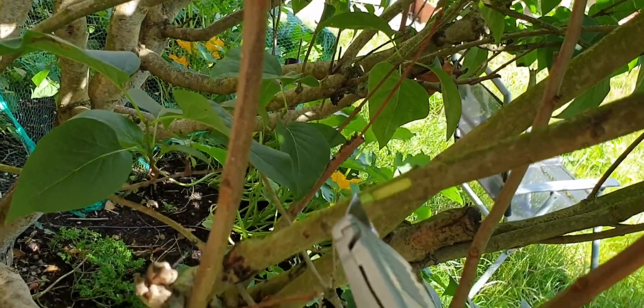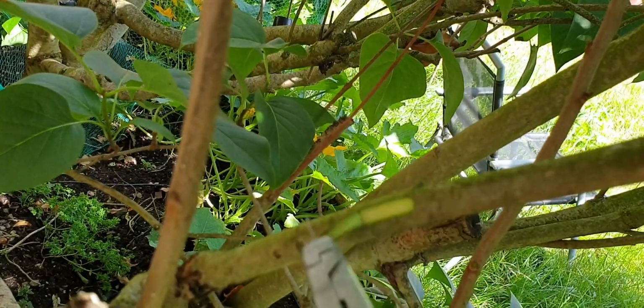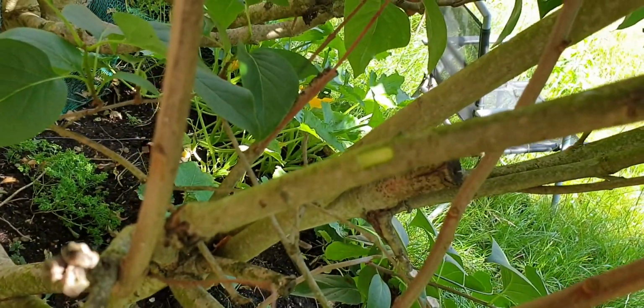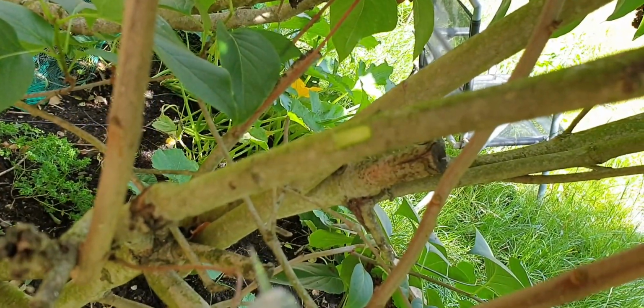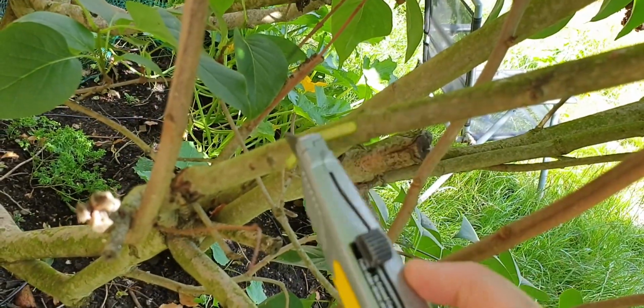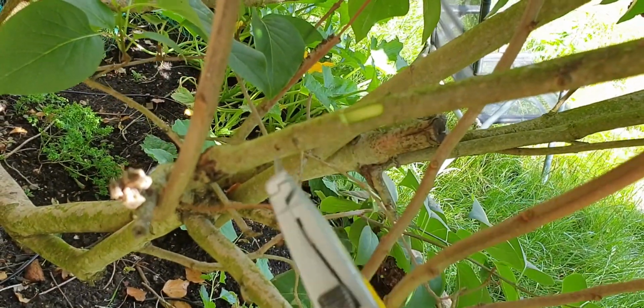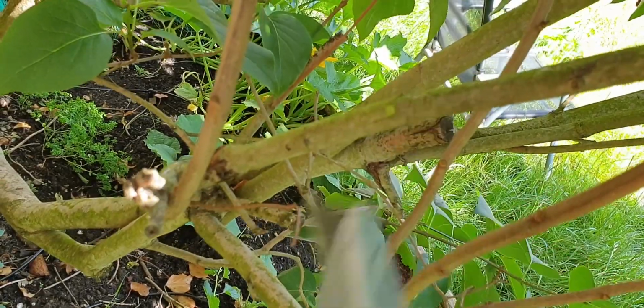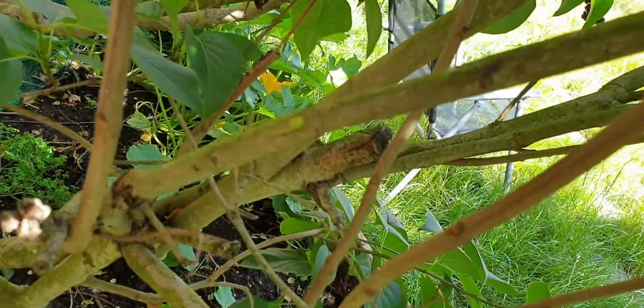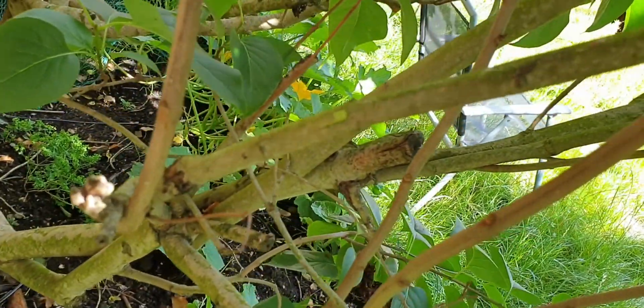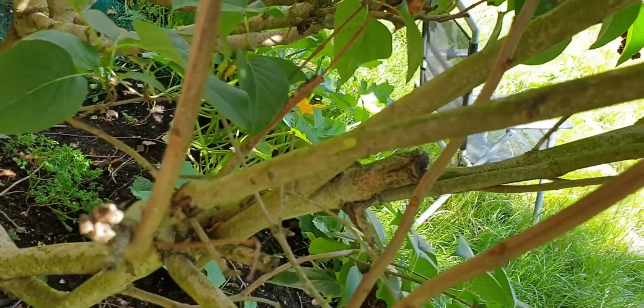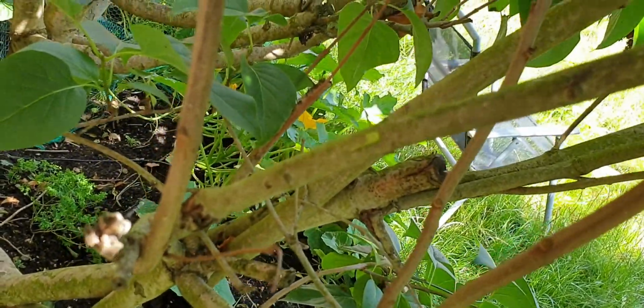Now I don't recommend doing that to all your plants, but I'm pretty confident in doing that because this is a fairly established and old tree, so it's not going to do too much damage. But the bark there is a protective layer, and it's one of the reasons why you probably shouldn't prune trees in the summer, because you let bacteria into the open wounds.